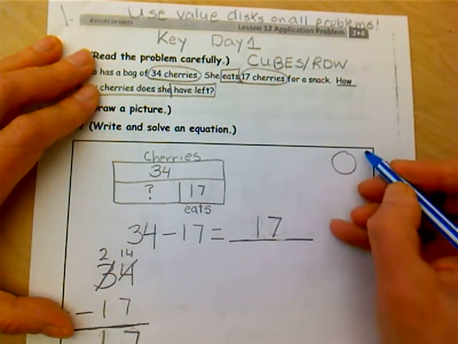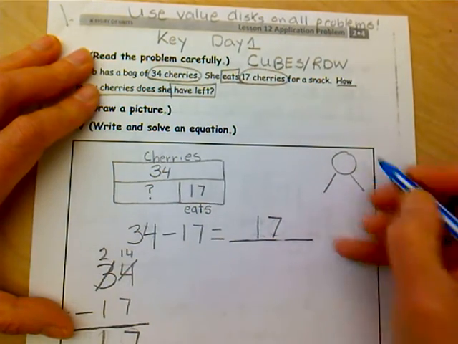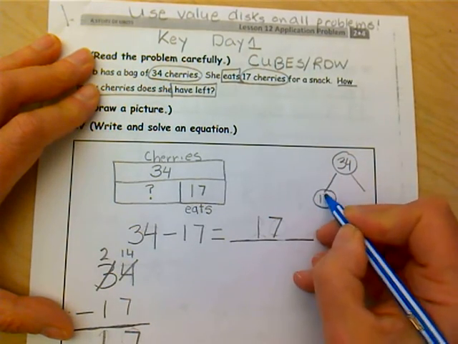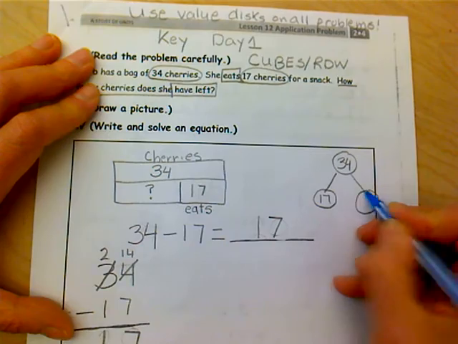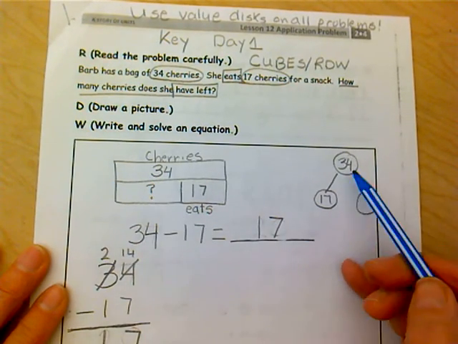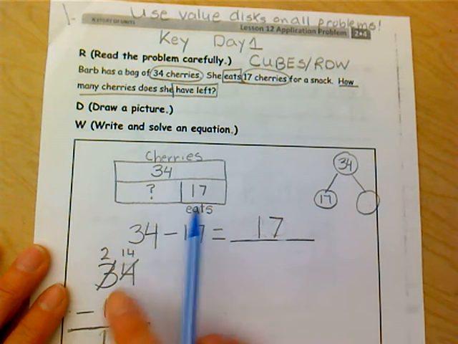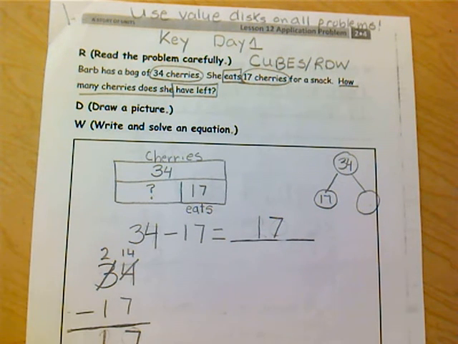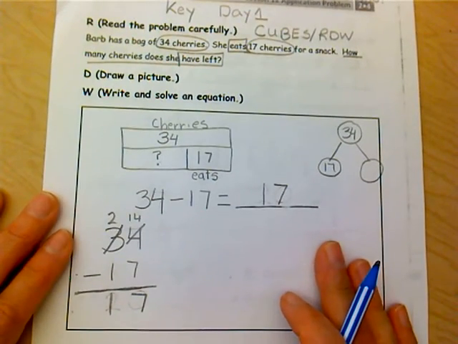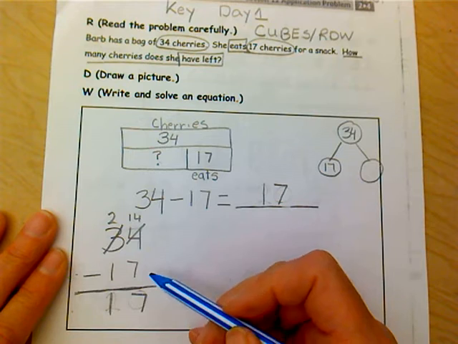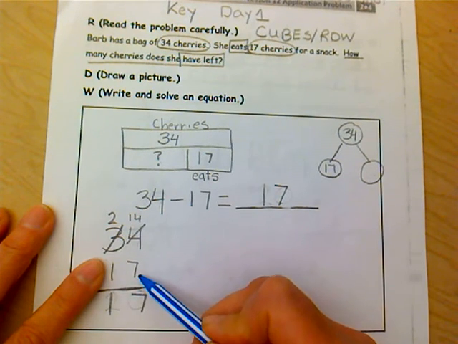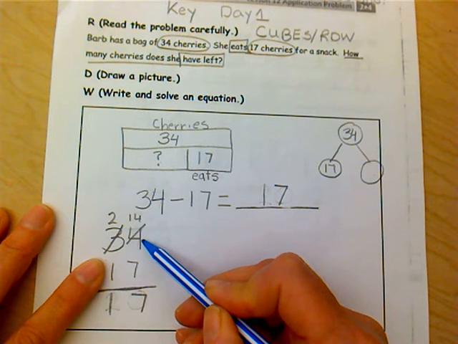If I was looking at this as a number bond, I would show 34 as my whole and 17 as the part that I know, and I know that I'm going to be finding the missing part. So this would be, as you know from the number bond, 34 take away 17 will give me the other part of my tape model. Now, using the value discs, I hope you were using the value discs, because when you lay out 34, you can see that you can't take 7 ones away from 4 ones.